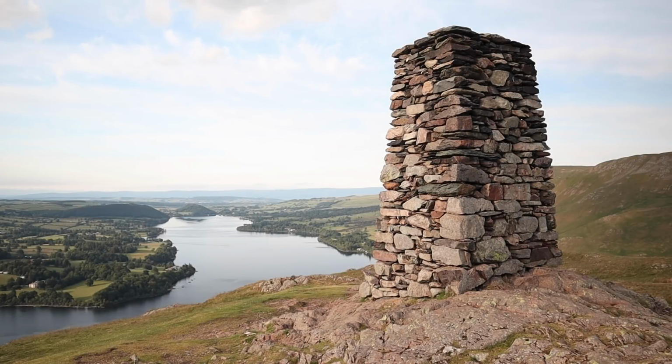Good evening, everybody. It has been an absolutely fantastic day here in Cumbria. We have had some absolutely beautiful summer sunshine. And what better way to end the day than on top of a hill overlooking Ullswater, waiting for the sun to set.